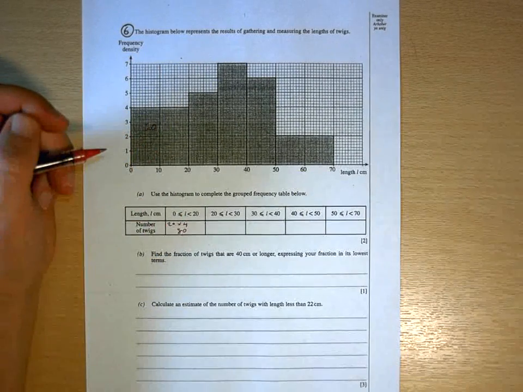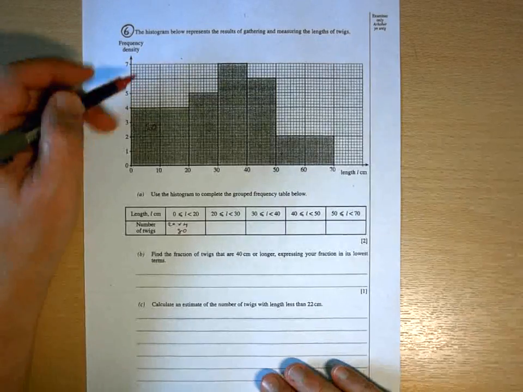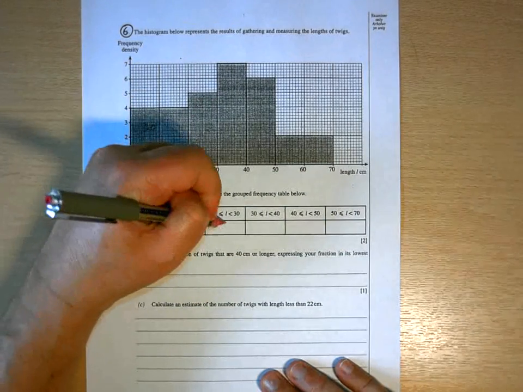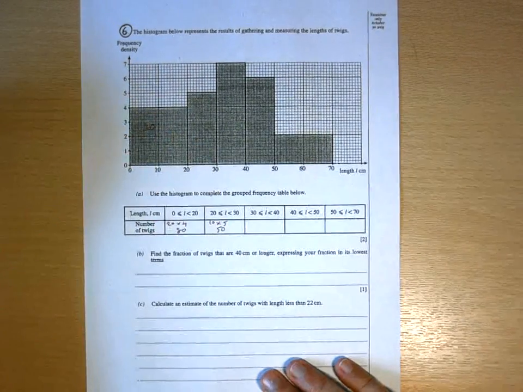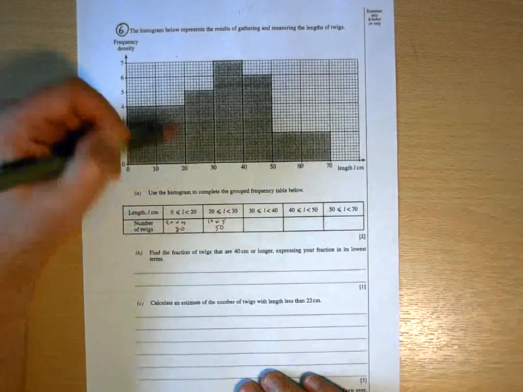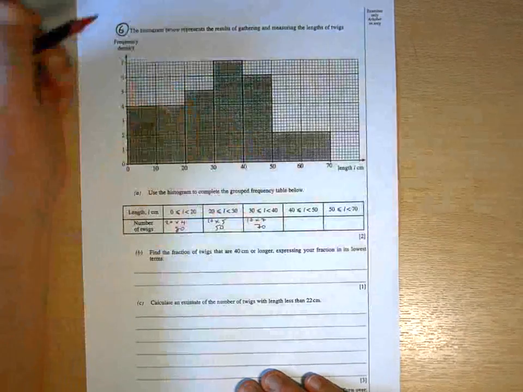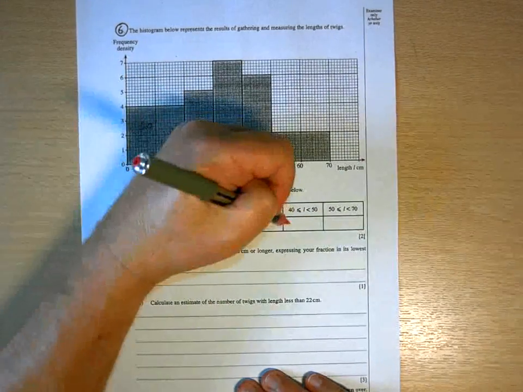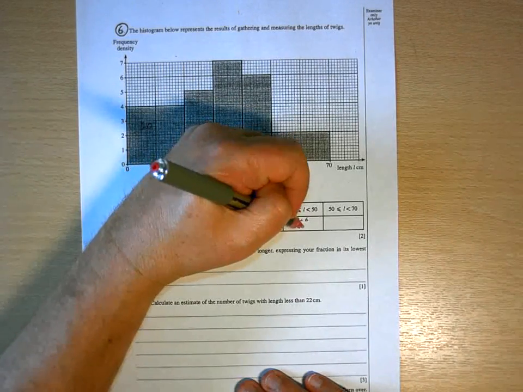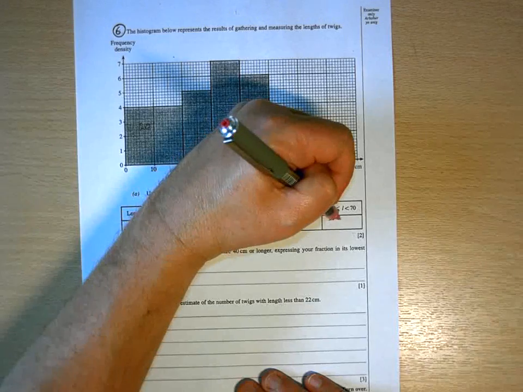The next one is 10 times 5, which is 50. The next one is 10 times 7, which is 70. Then 10 times 6, which is 60, and 20 times 2, which is 40.